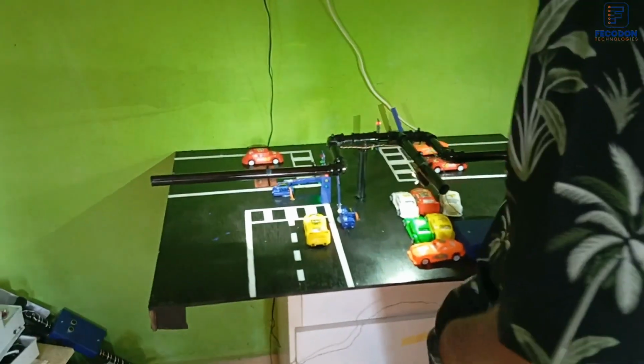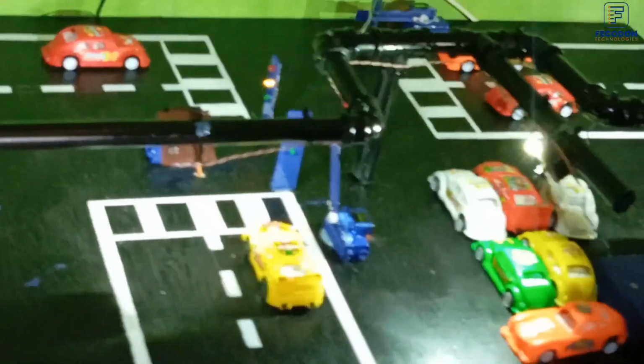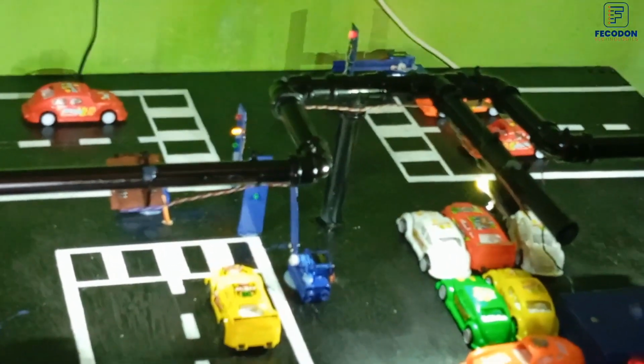Currently now I have lane 1, lane 2, lane 3. I have 1 car, 2 cars. So this is about to go.